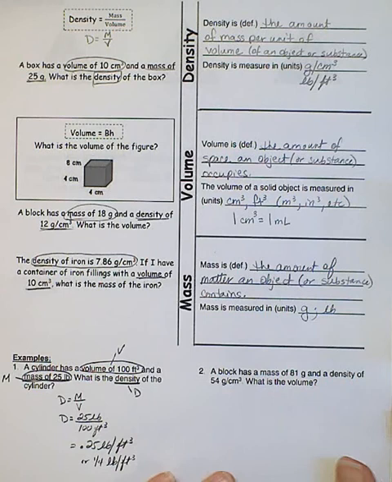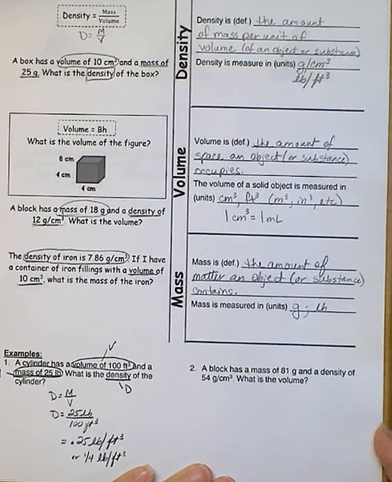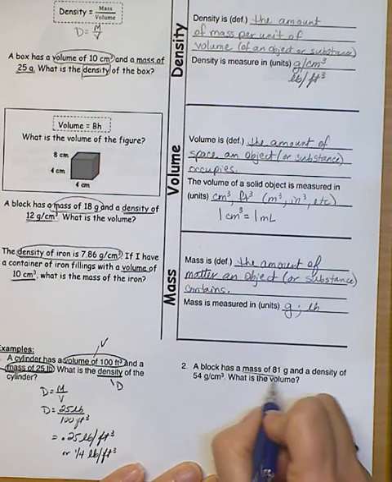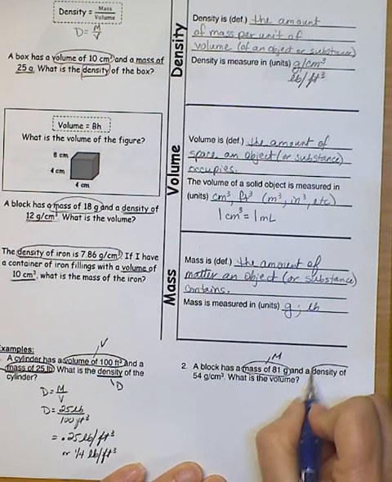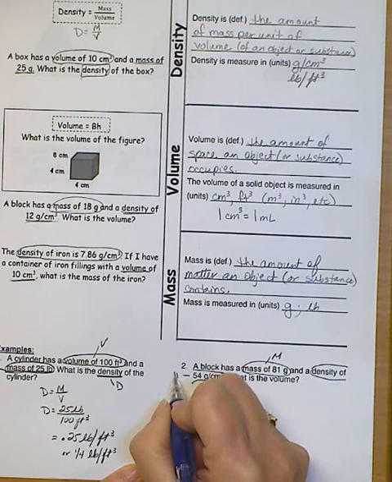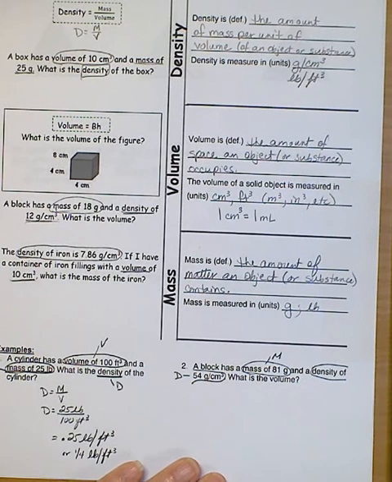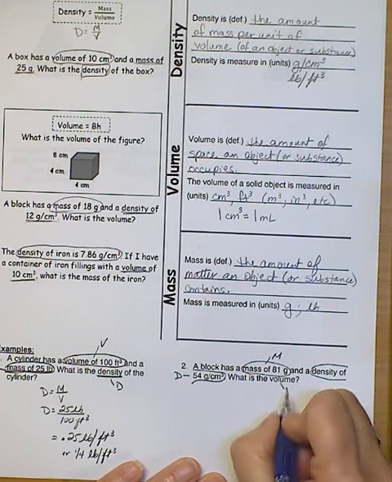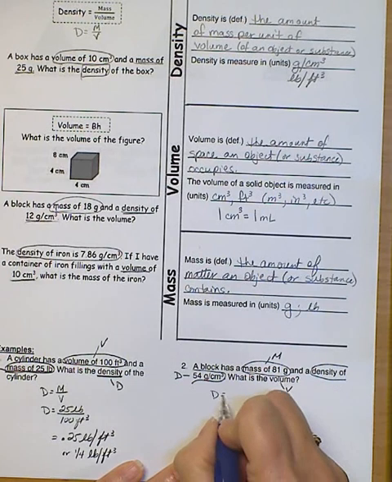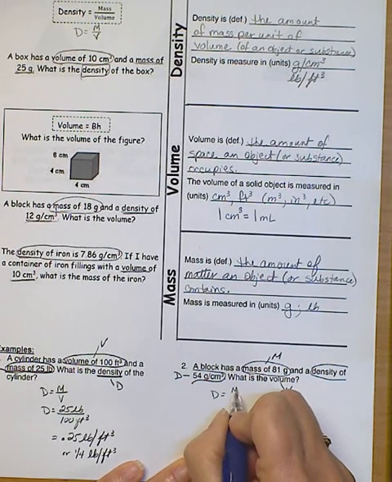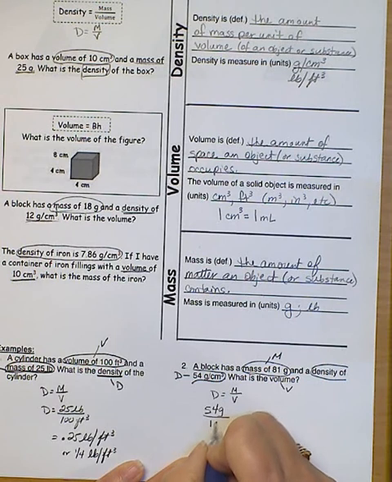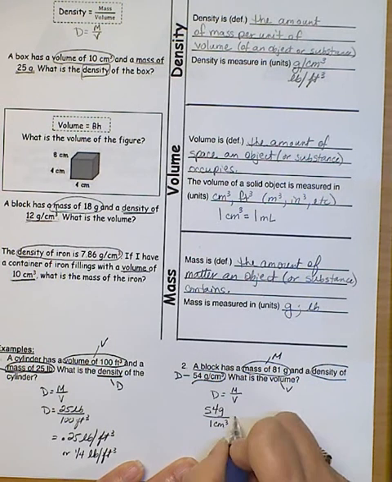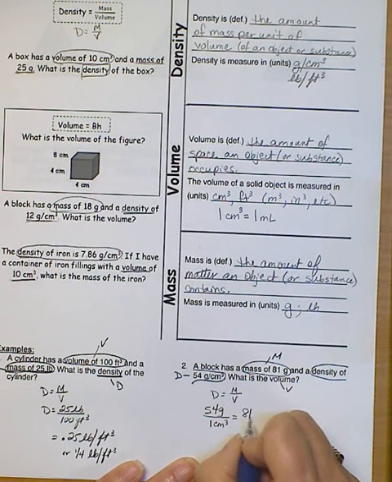A block has a mass of 81 grams and a density of 54 grams per cubic centimeter. What is the volume? So density equals mass divided by volume. So the density is 54 grams for every 1 cubic centimeter. The mass is 81 grams. We want to know the volume.